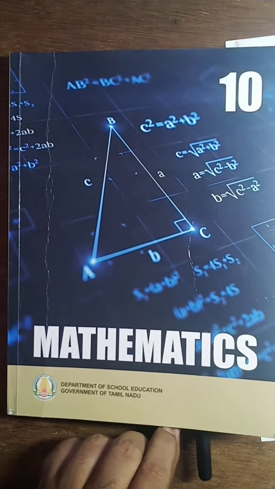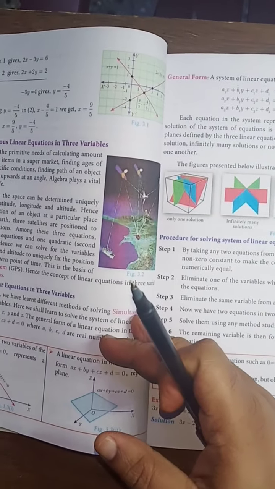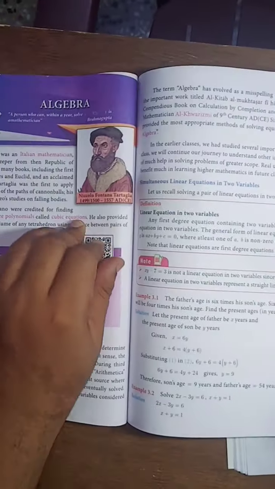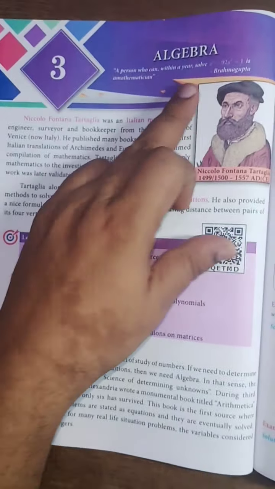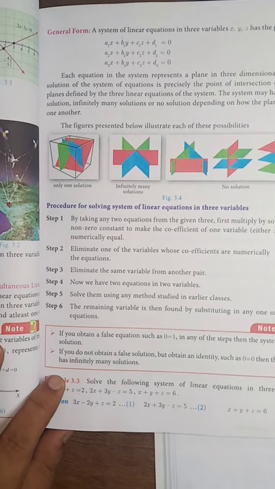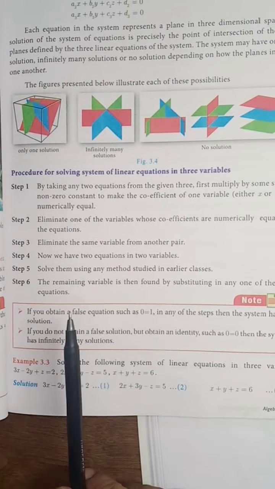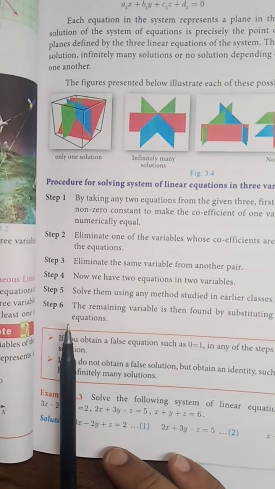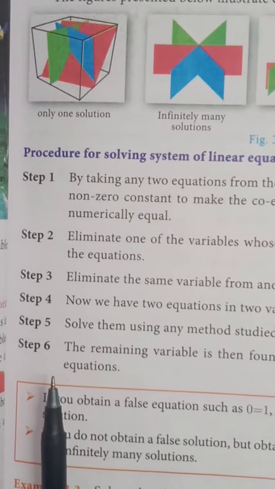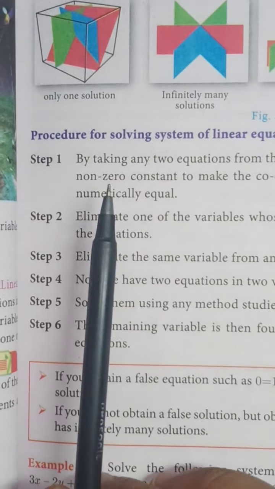Now chapter number 3, algebra. Solving the simultaneous equations of three unknowns, so three variables. These are the steps to be followed in solving the equations. Now read, you listen carefully.